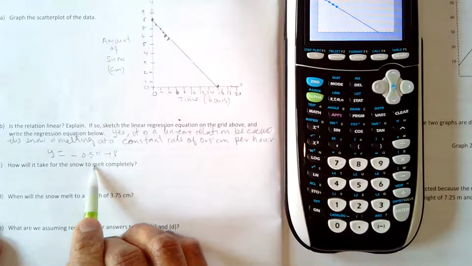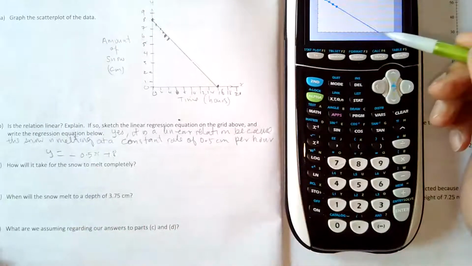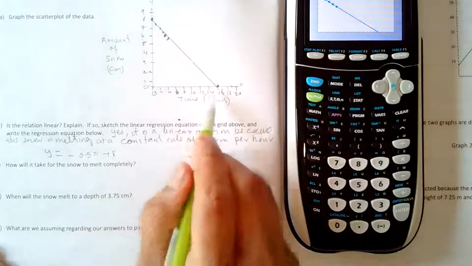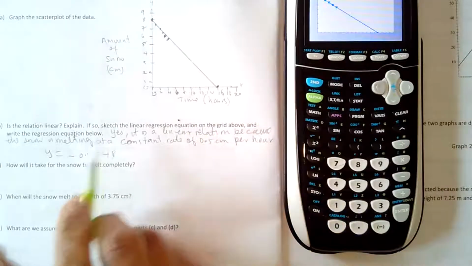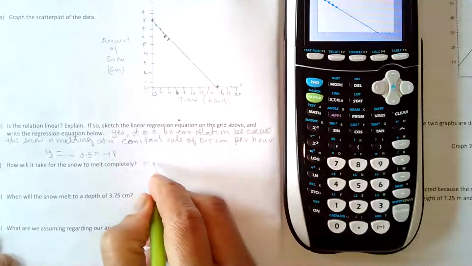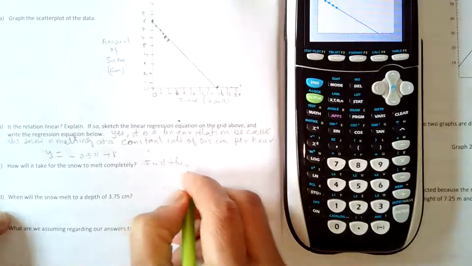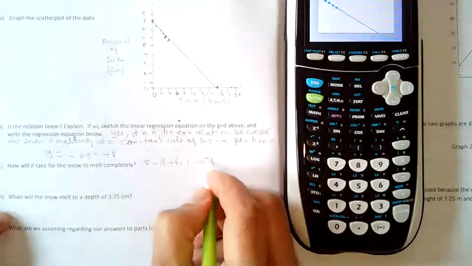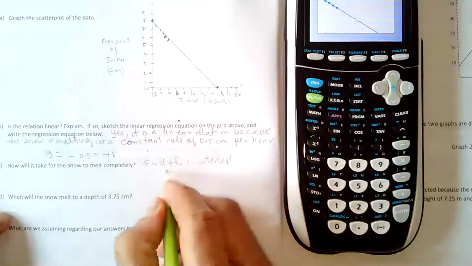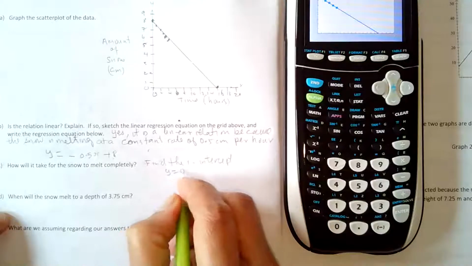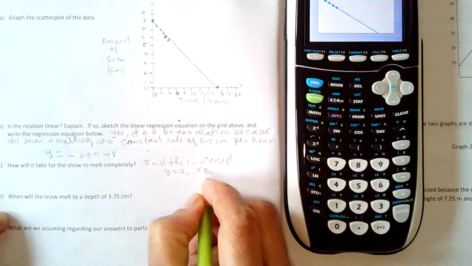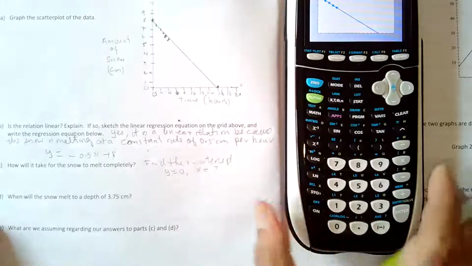How long will it snow for it to melt completely? For it to melt completely, it's the x-intercept. So I need to find the x-intercept. In other words, when y is equal to 0, what is x?